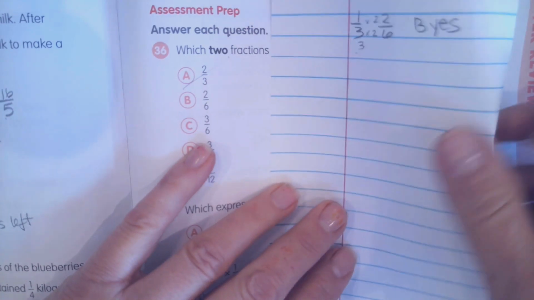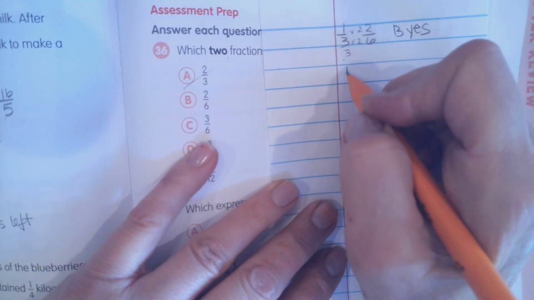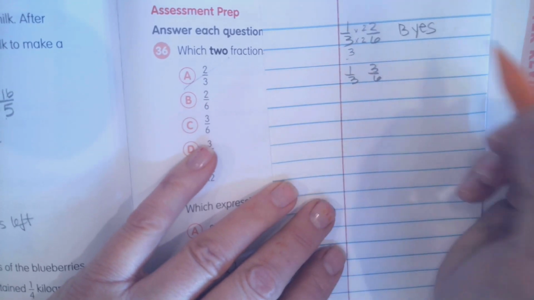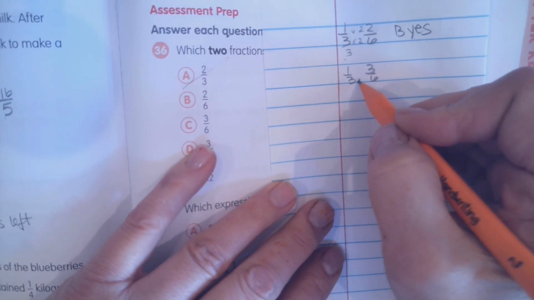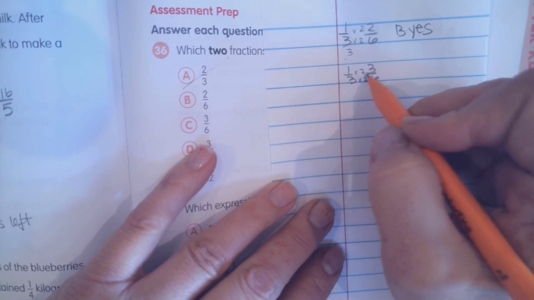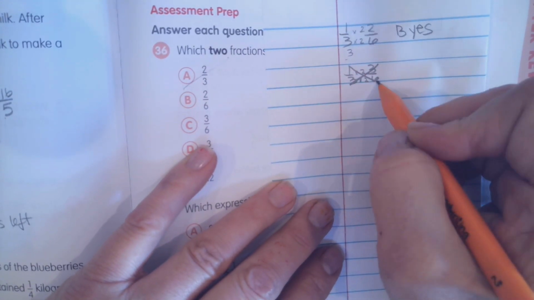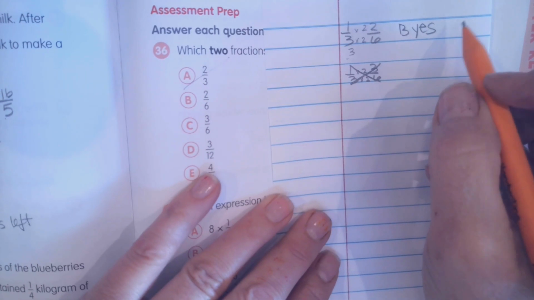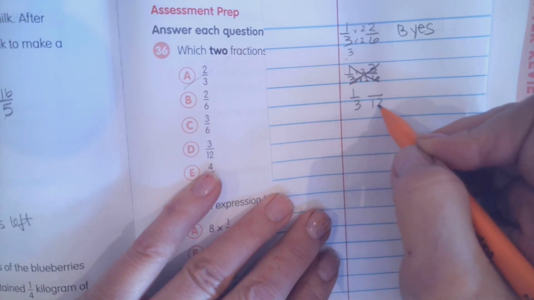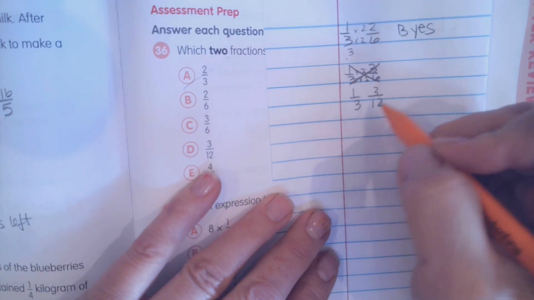Our original fraction is 1/3, so we're going to put 1/3, and then we're going to find out, is it equivalent to 3/6? So multiply by 2, multiply by 2. Is 1 times 2 3? No. So C is not an answer. 1/3, and then they're saying, is it equivalent to 3/12?